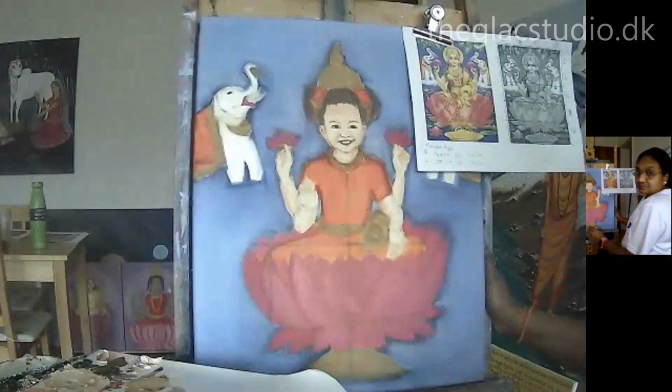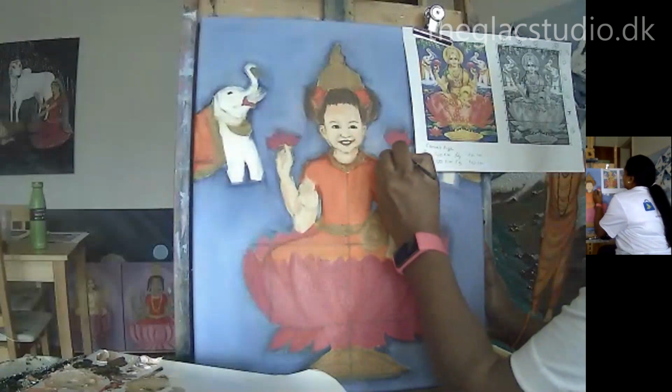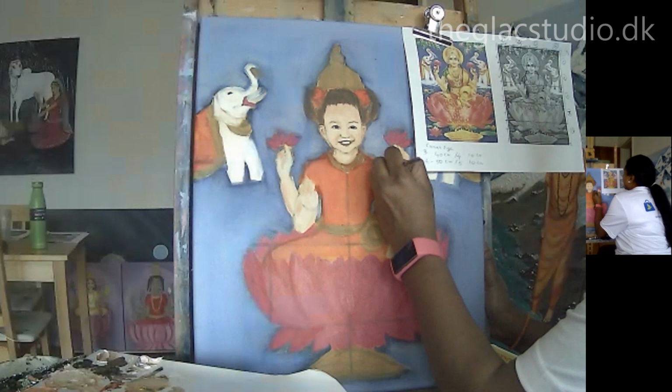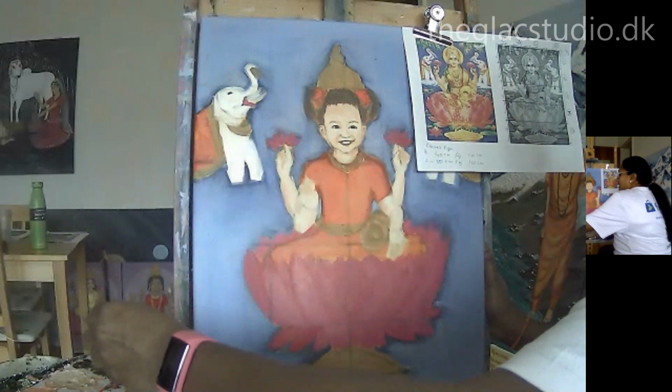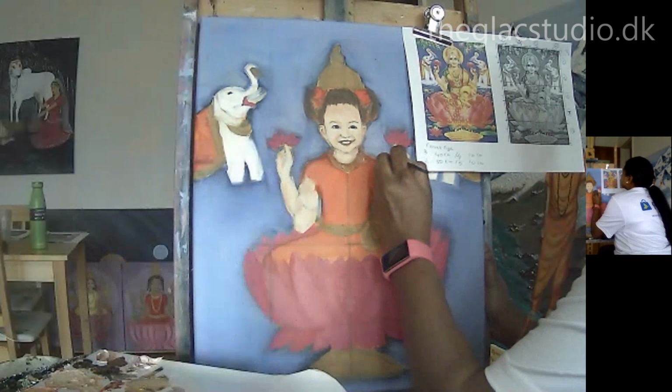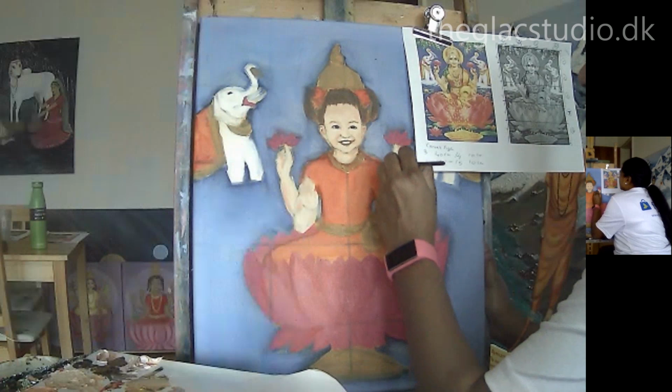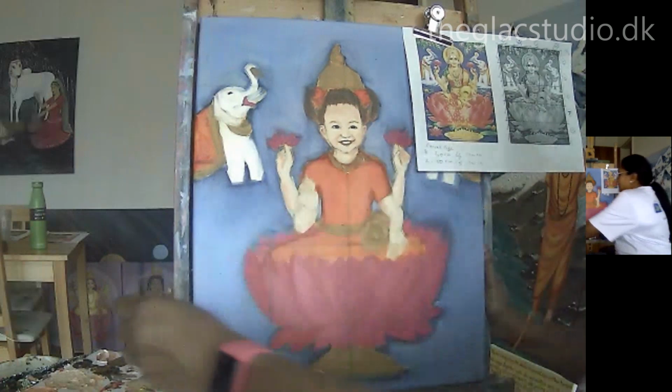So right here, I start with the thumb and I look at where the thumb is, how the angle of the hand is coming out. Do that line clearly.